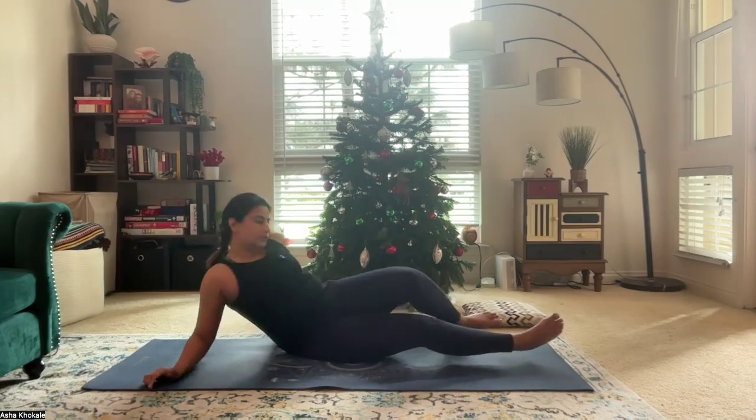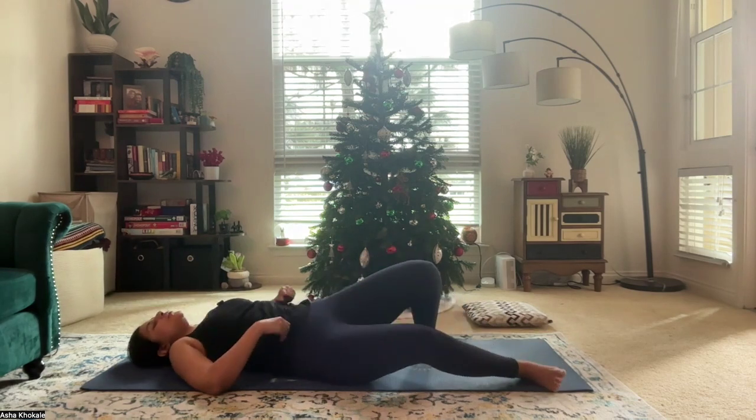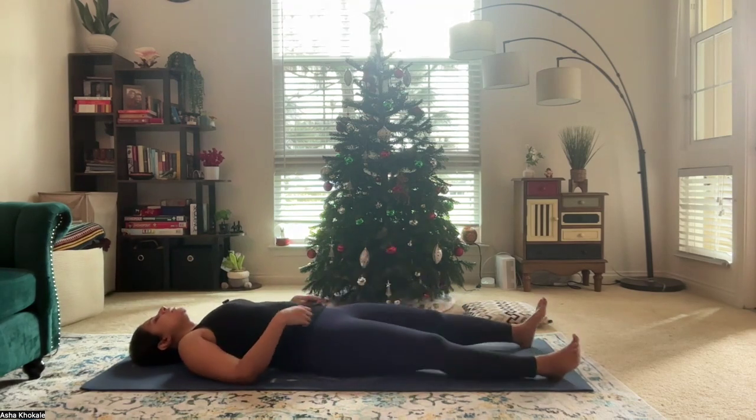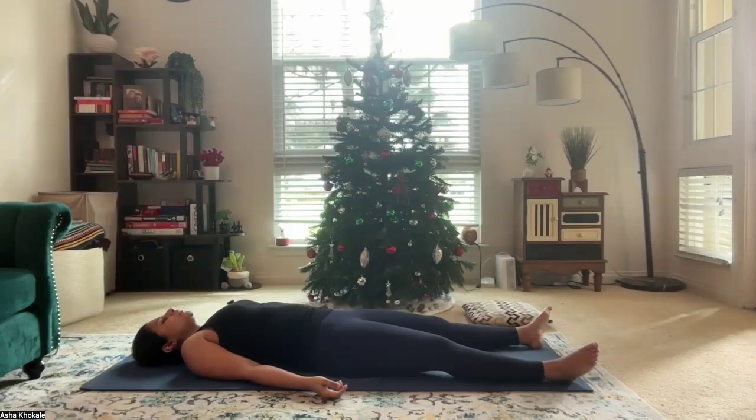And relax. Lie down on your back and relax in Shavasana for a few moments. It's important to relax those muscles after intense practice. This is not a very intense practice, but relaxation always feels good, isn't it?